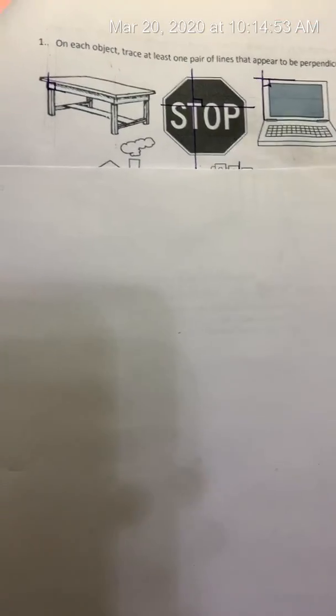So for this first one, I found this 90-degree angle right here, so those two lines would be perpendicular, and I drew that square in the middle to show and represent that that is a 90-degree angle. On the stop sign, I found that the T had a 90-degree angle, so those two lines would be perpendicular. On the laptop, I found that all of the corners are 90-degree angles, so if you had any of those, that would work.